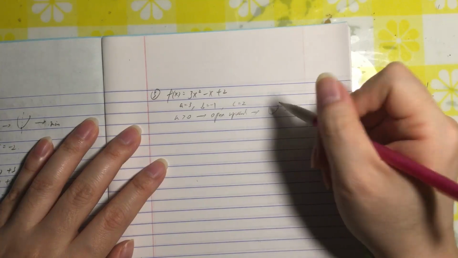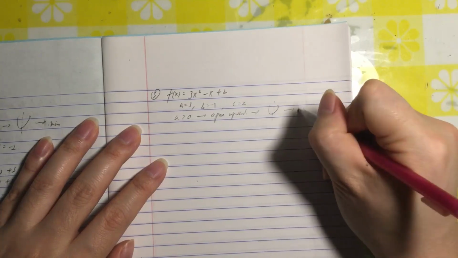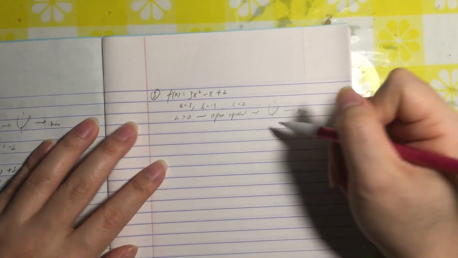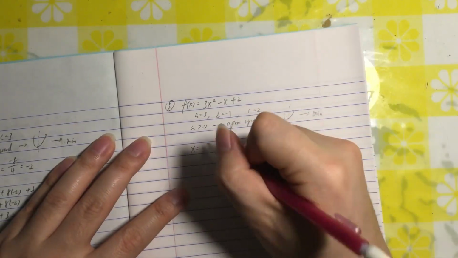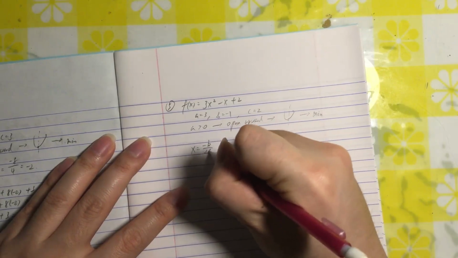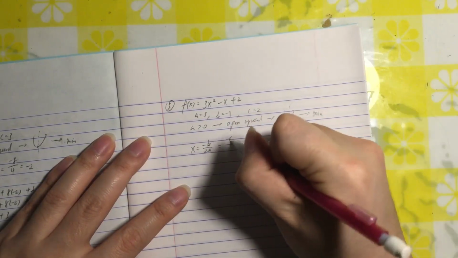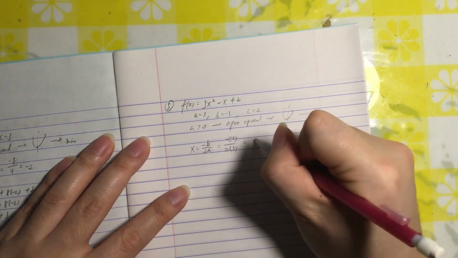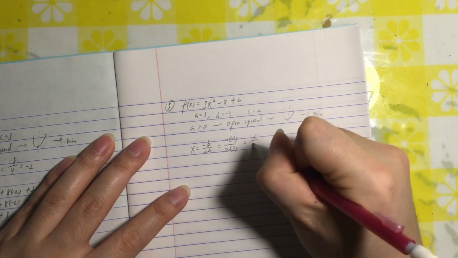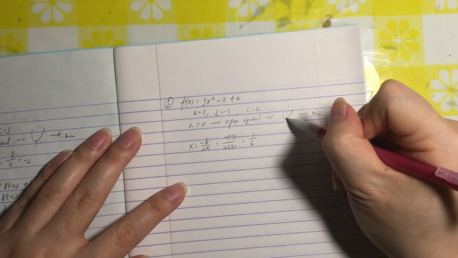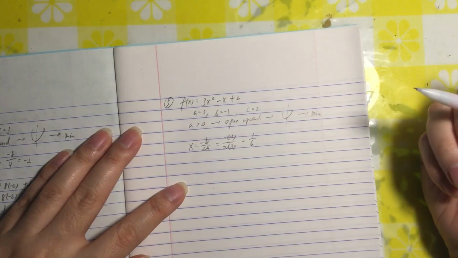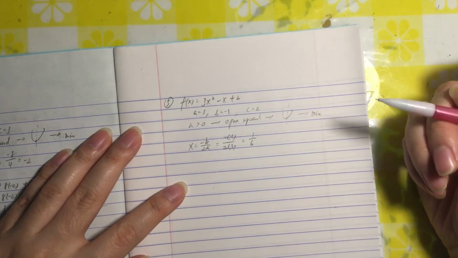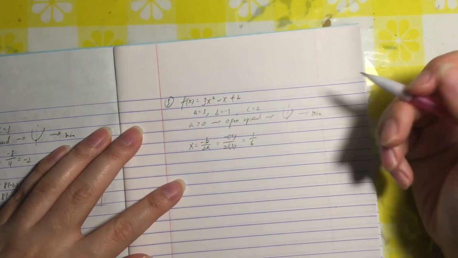And we know that the vertex is always located at the axis of symmetry. The formula for the axis of symmetry is -b over 2a. Here b is -1, a is 3. Double negative, -1 is +1. On the bottom, 2 times 3 is 6. So the minimum occurs when x is equal to 1/6. But be very, very careful. For maximum or minimum, we're always looking for the y coordinate.